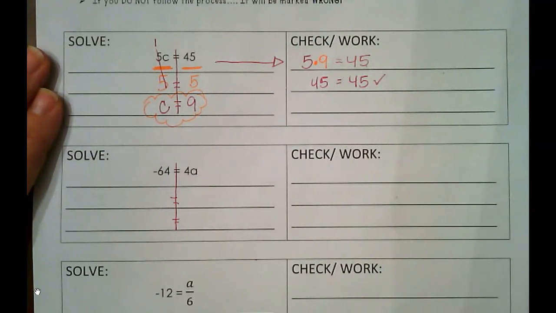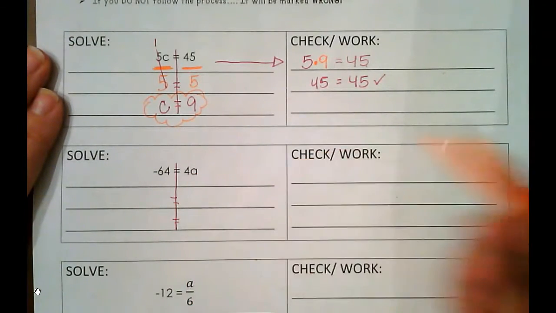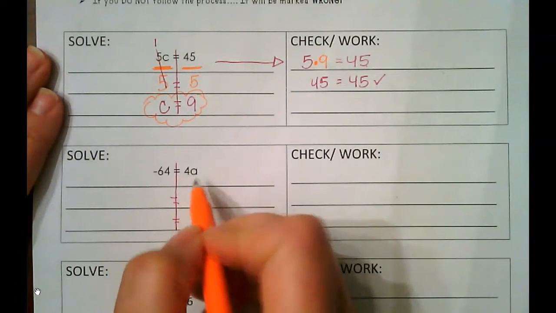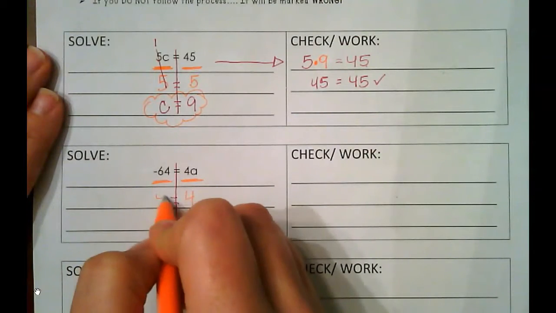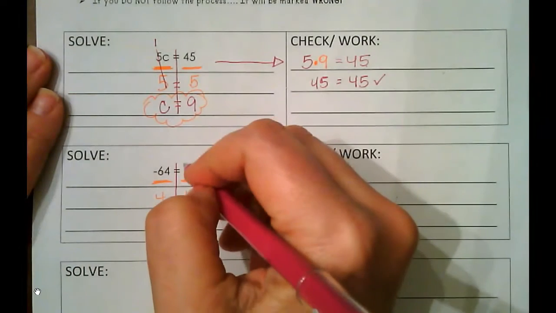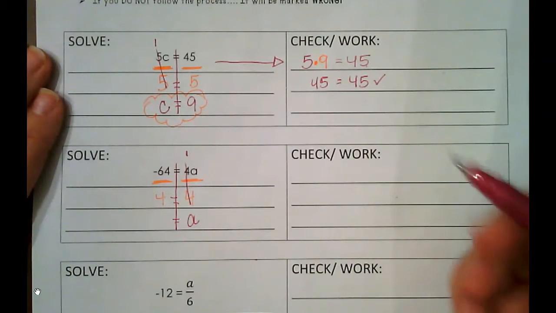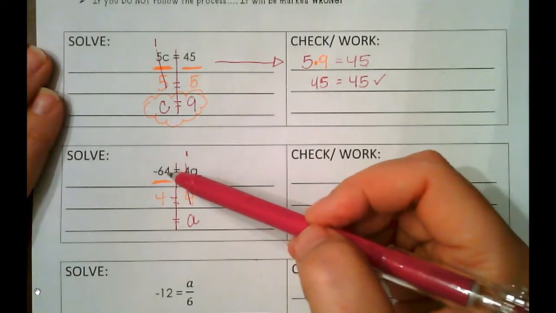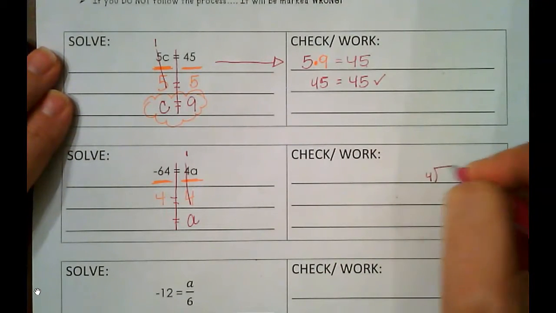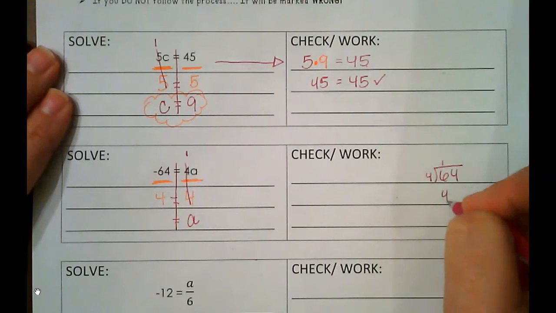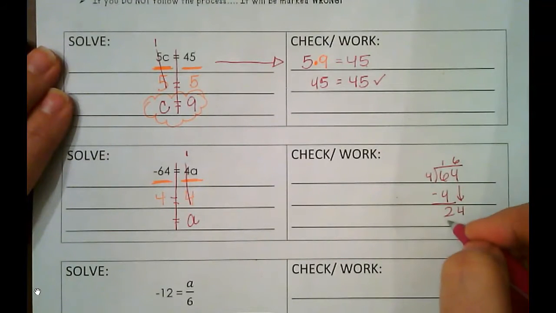Alright, here we go. The variable's right here, so this tells us to multiply 4 times a. The opposite of multiplying by 4 would be to divide by 4 on both sides. This cancels and makes a 1, and 1a is just a. Your variable's isolated. Isn't that great? Okay, now this one says negative 64 divided by 4. Now that's not a basic fact, so slide over here and do 4 into 64. And 4 goes into 24 6 times.